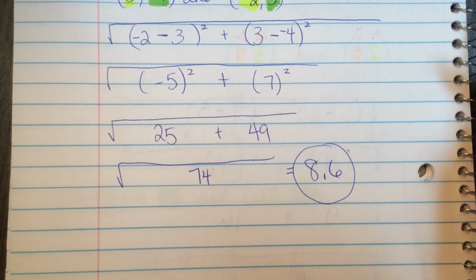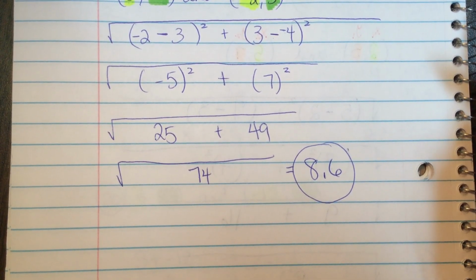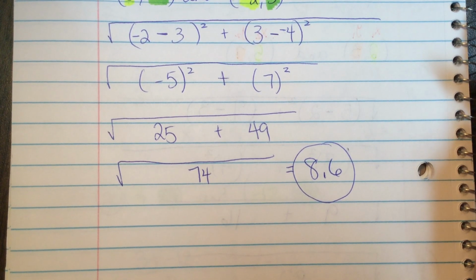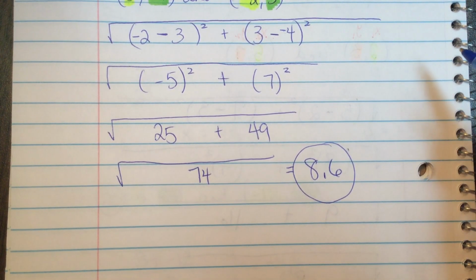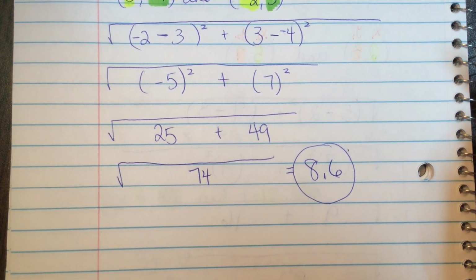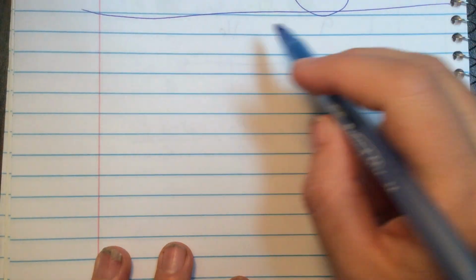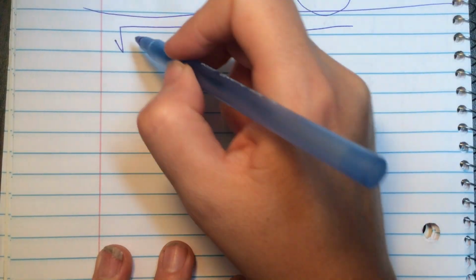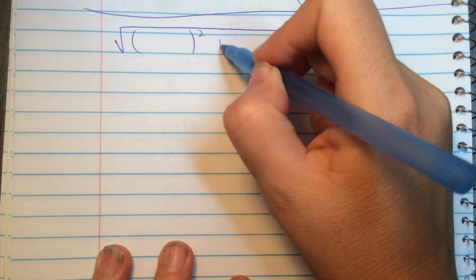All right, let's do one more together in our notes, and then we're going to switch over and do some practice problems on the actual assignment. Okay, I don't know if I have enough room. Let's see. Okay, I'm going to draw out the actual formula.